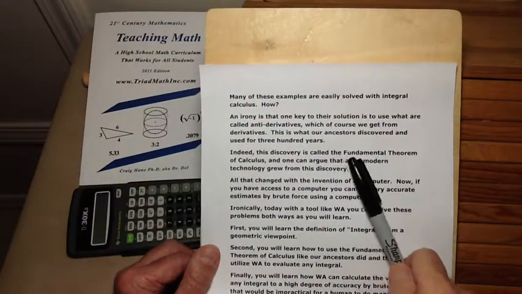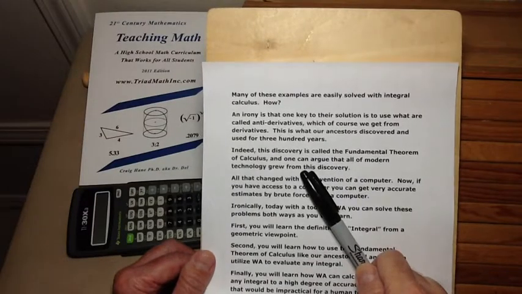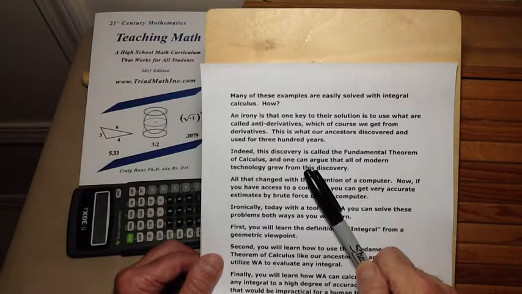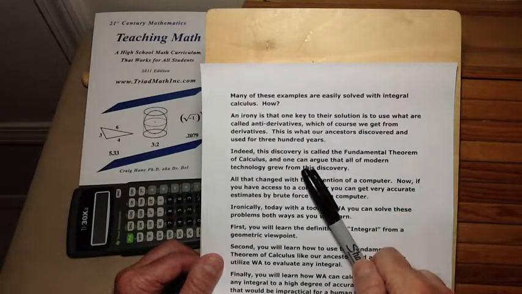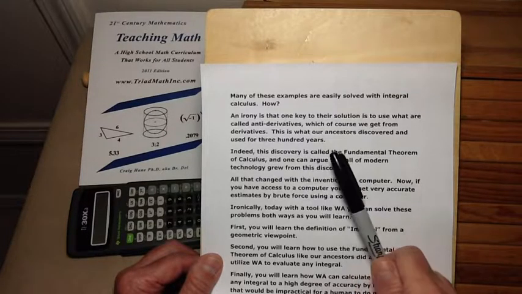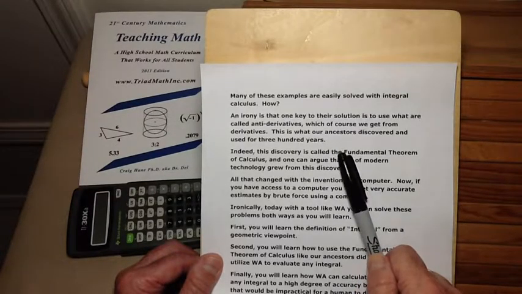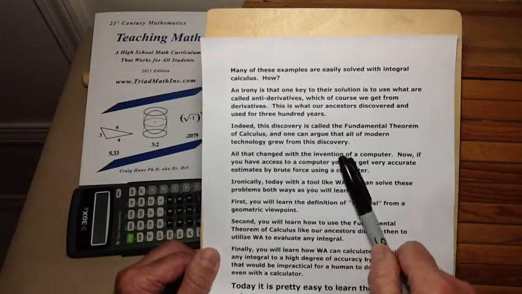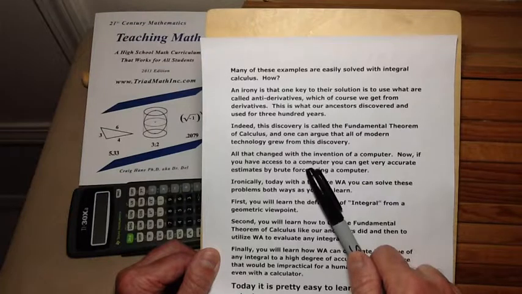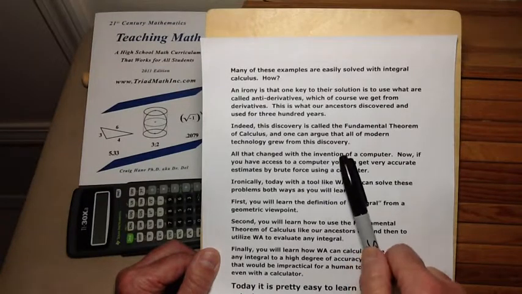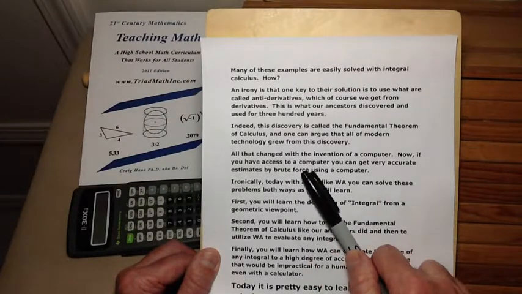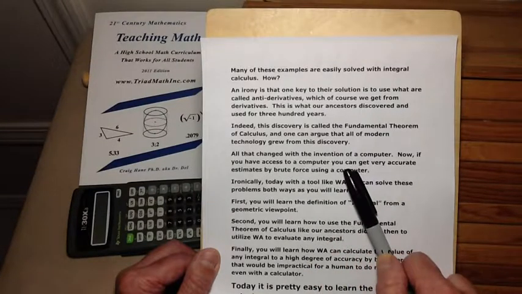Now, one of the reasons this fundamental theorem of calculus was so important is that it reduced the numerical calculations you had to do tremendously. You could have solved all these problems with ordinary arithmetic if you had a limited amount of time, but this reduced it by orders of magnitude. Well, then it turns out that all this changed with the invention of the computer. Now, if you've got access to a computer, you can get very accurate estimates to all of these types of questions just by brute force arithmetic calculations using a computer.